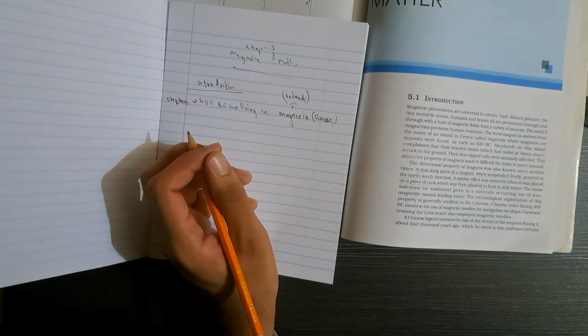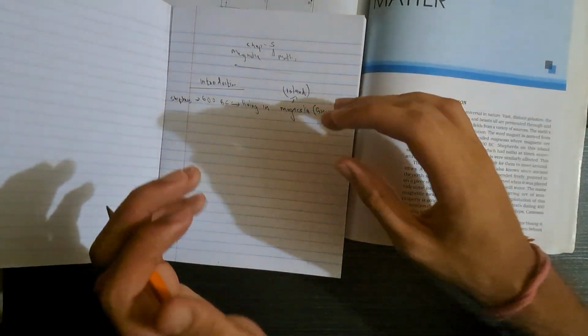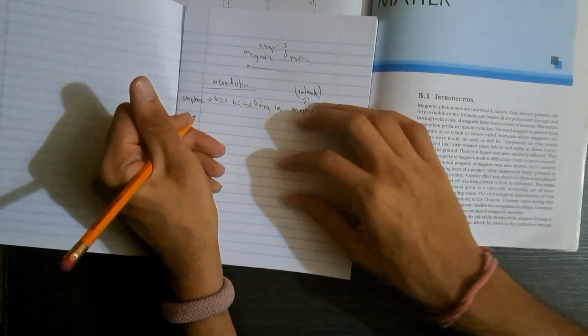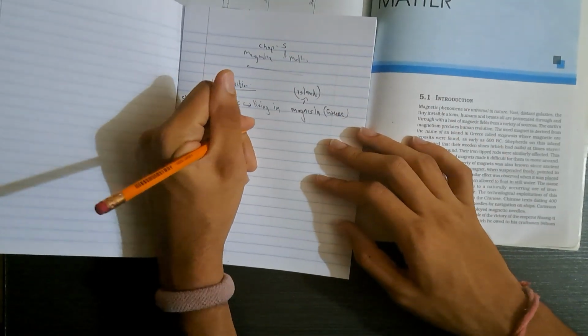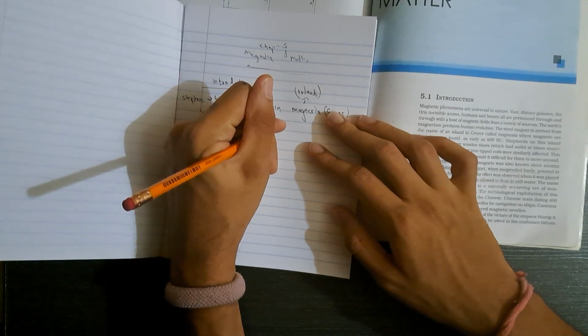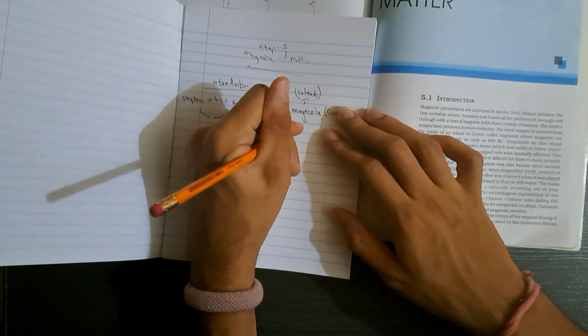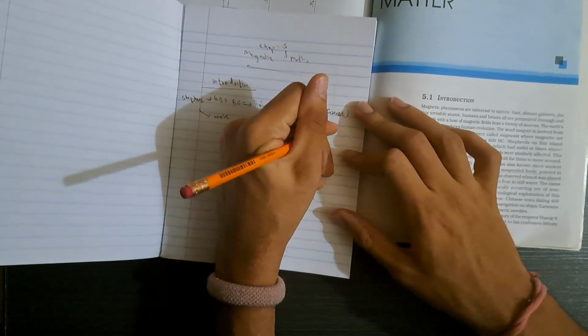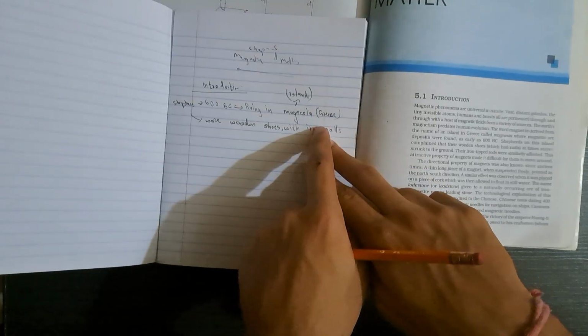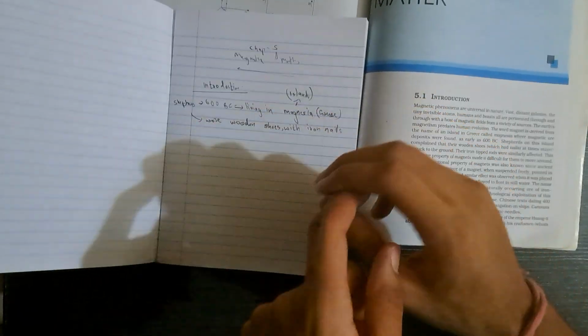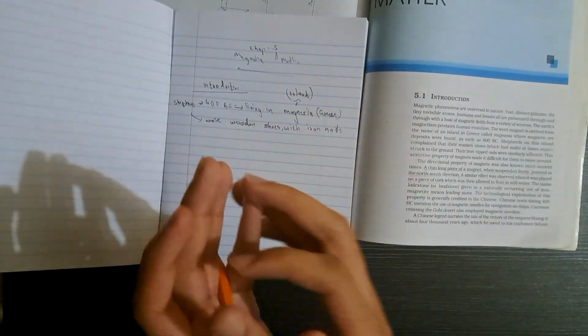So what happened was, these shepherds wore wooden shoes, but with iron nails. They probably used the iron nails to tuck the shoe, or to arrange it, or give it a design.